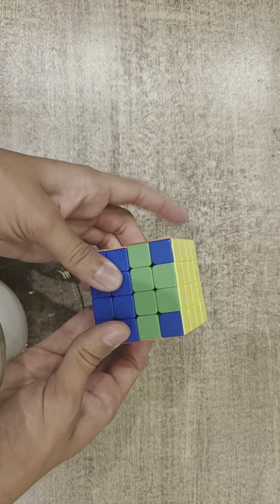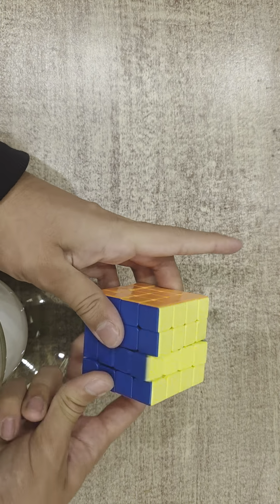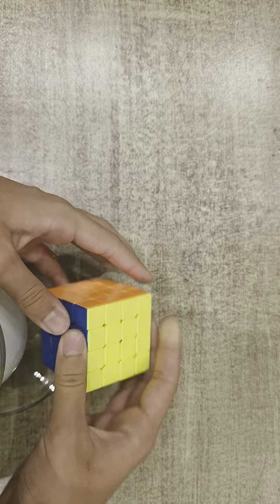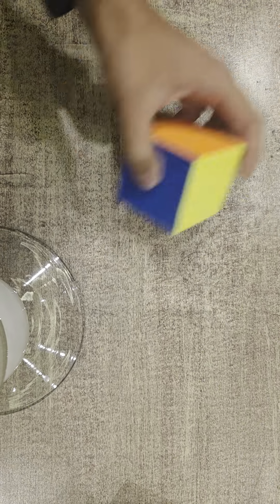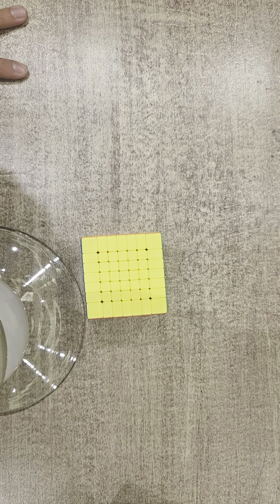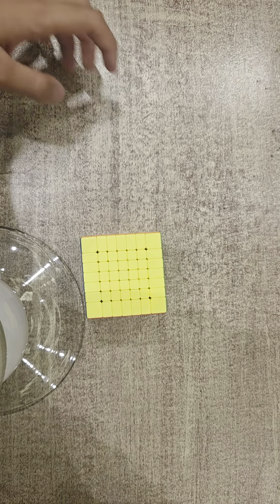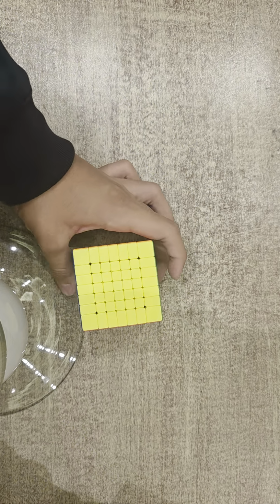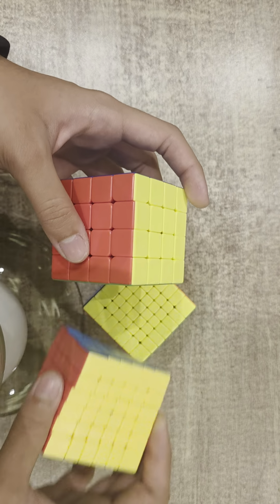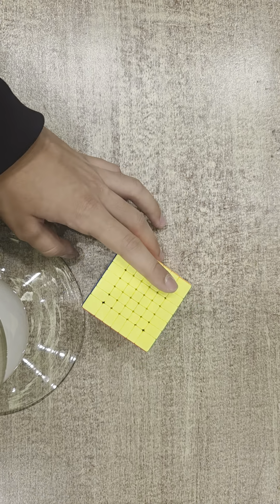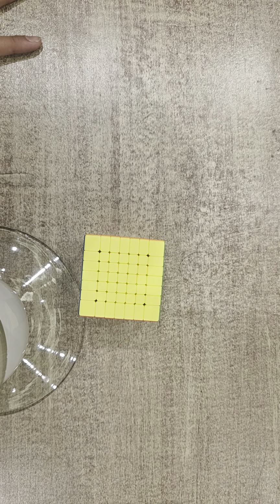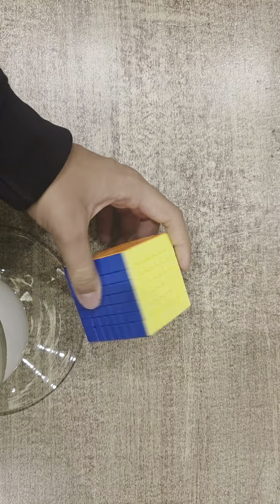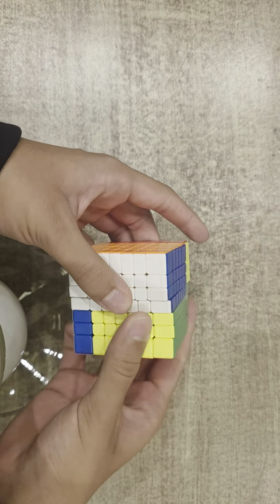Alright, so it's about time we get into my favorite event, 7x7. So yeah, okay. Here's my 7x7. 7x7 has 3 parity cases. All of them are OLL parity, and remember that odd numbered cubes like 7x7 and 5x5 do not have PLL parity. But even numbered cubes like the 4x4 and 6x6 have PLL parity. So yeah, 7x7, 4x4, two of my favorite events. Now let's get into the first parity of 7x7.